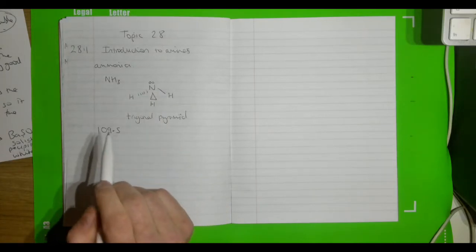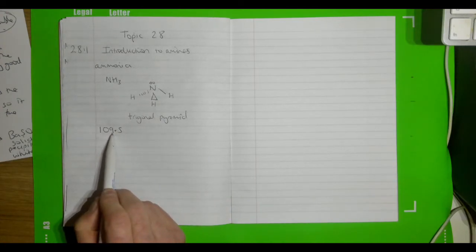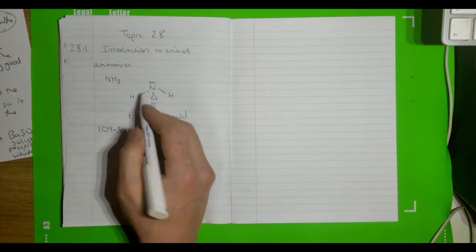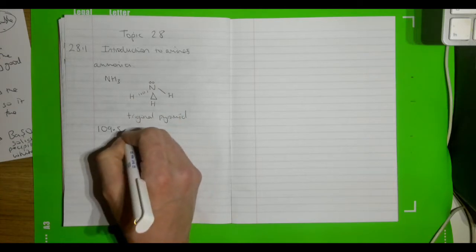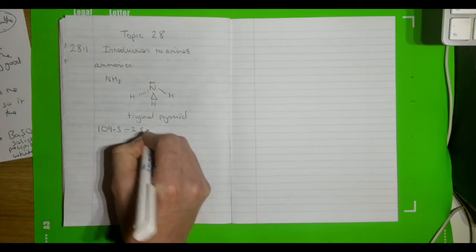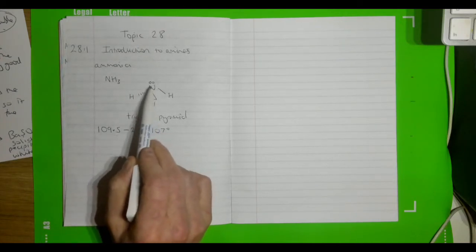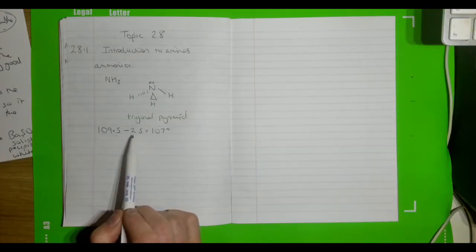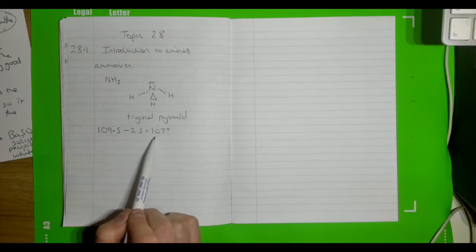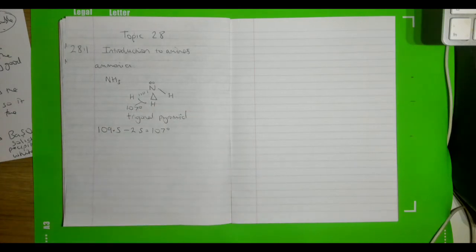My rule of thumb is, if you've got 1 lone pair of electrons, you take 2.5 degrees off the bond angle. So this bond angle here is not 109.5 because it's got 1 lone pair of electrons. We take off 2.5 degrees, and that is 107 degrees. If there were 2 lone pairs of electrons, for example in water, you would take off 5 degrees because 2.5 times 2 is 5. Okay, so that's ammonia, and that's the structure of ammonia.